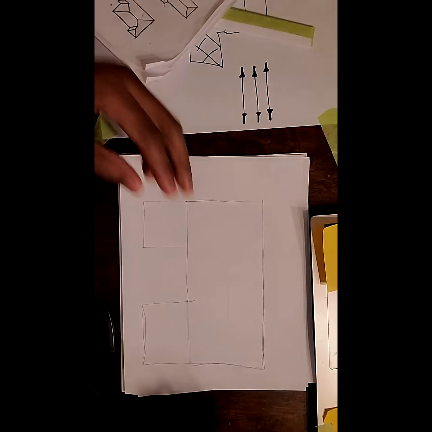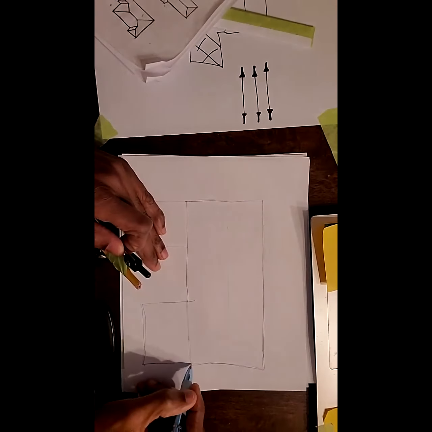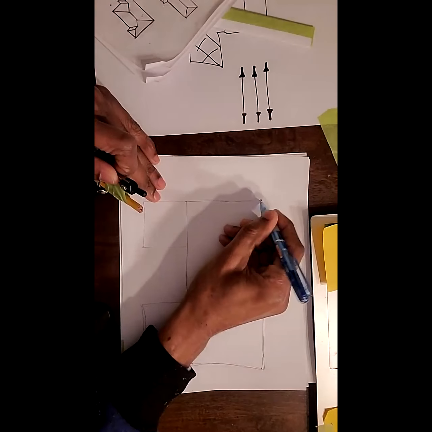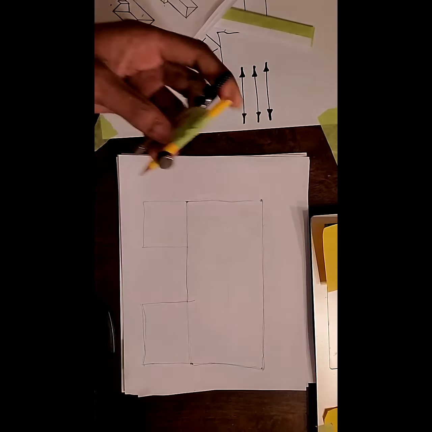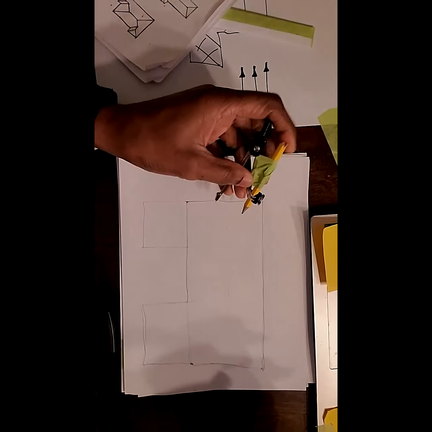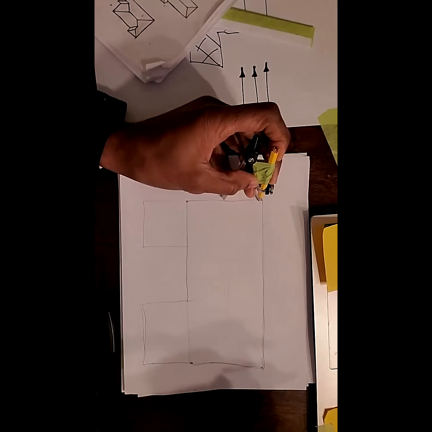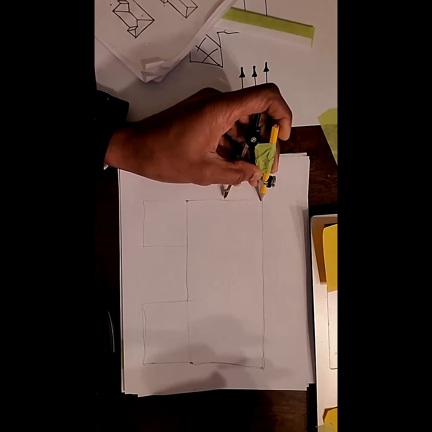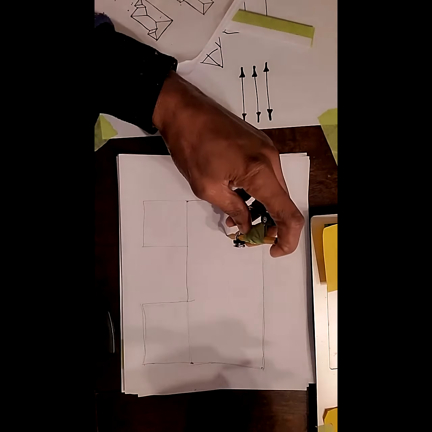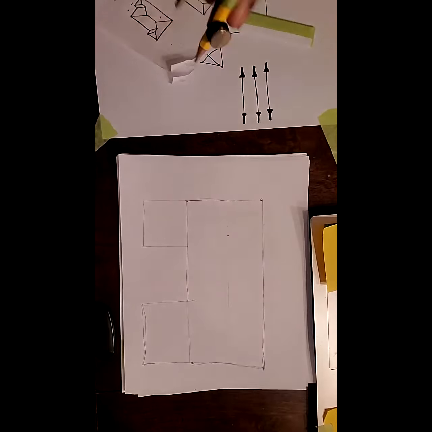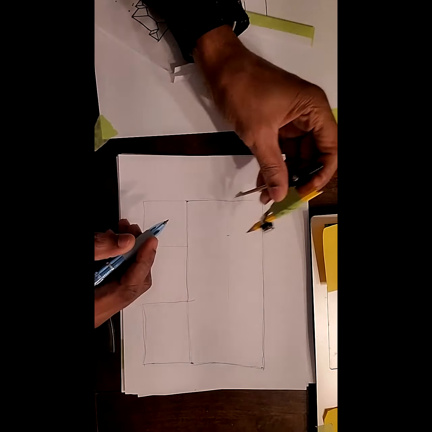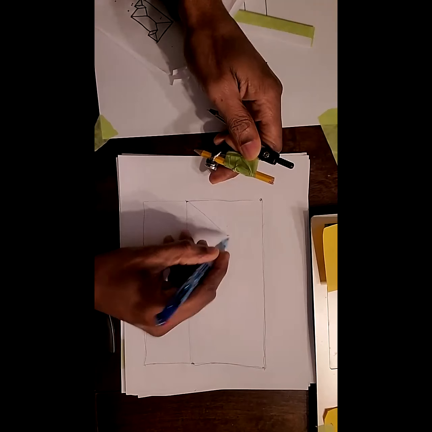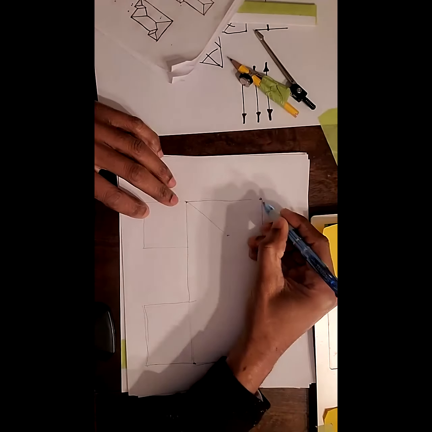So now our next step would be to focus on these four points. Again, we would use AutoCAD. We would draw a circle here, or if you're using the traditional method, you would have this here, then to that there. So you transfer this distance onto this, then draw a line from here to there, then one from here to there.